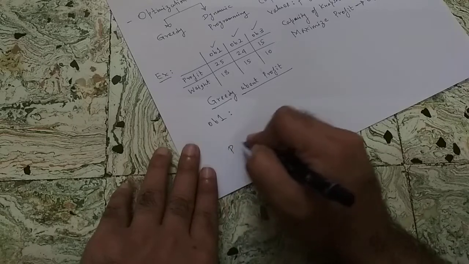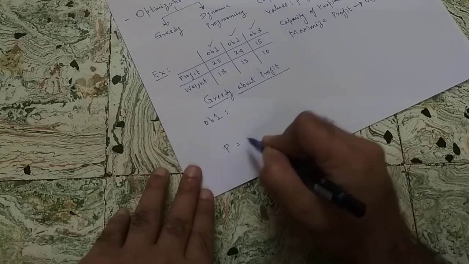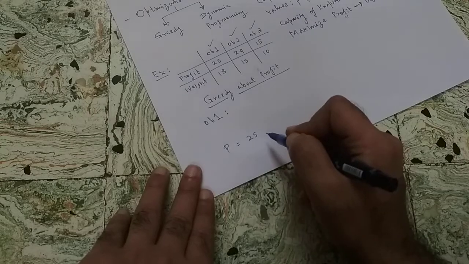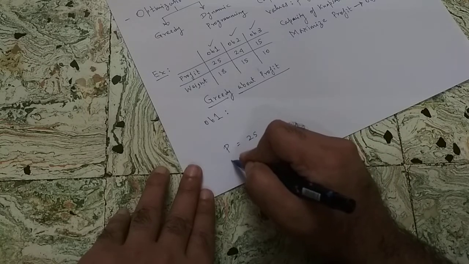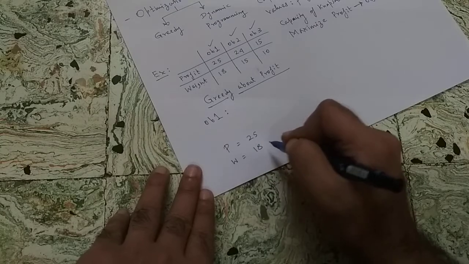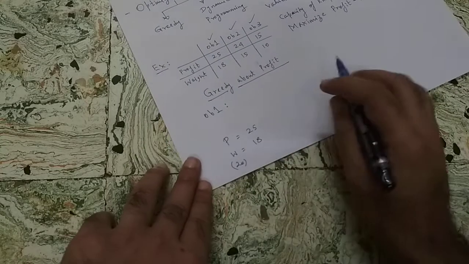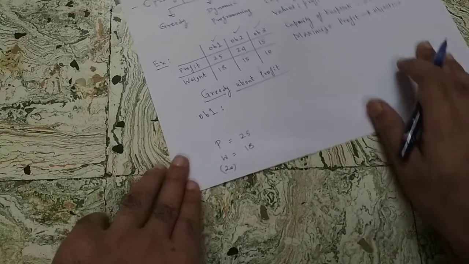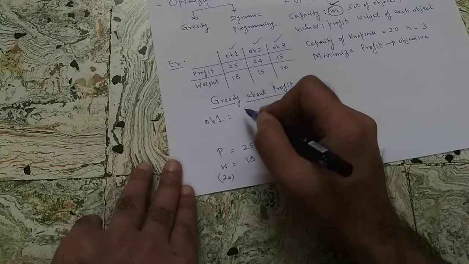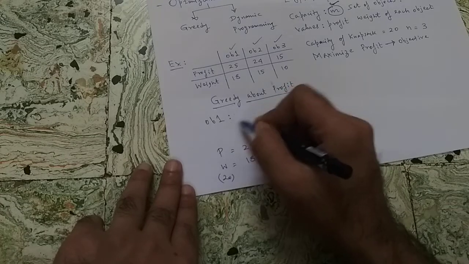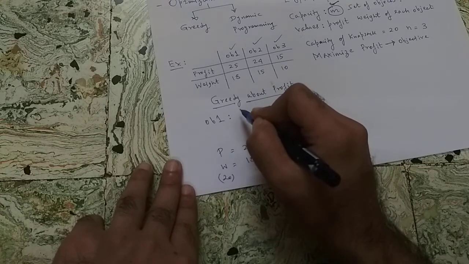I'm denoting the overall profit by the variable capital P, and OB1 is giving us an overall profit of 25, and the weight that is used up is now 18. Remember, the capacity of the knapsack is 20. We have already used up 18 units, and now we have only 2 units left in our knapsack. So OB1 has been chosen. This is what we do. We first choose OB1.